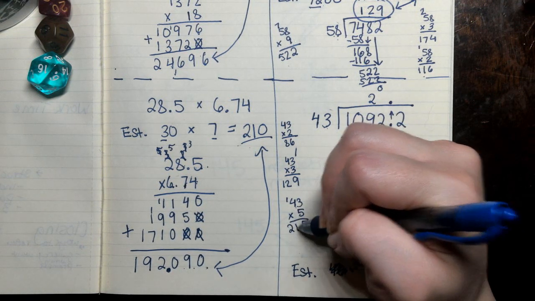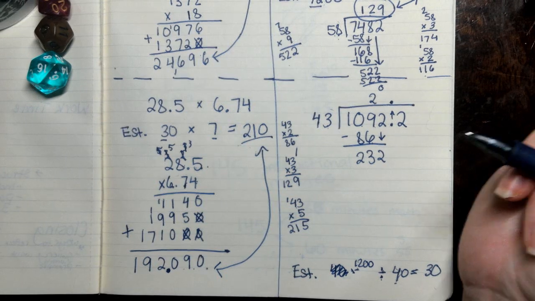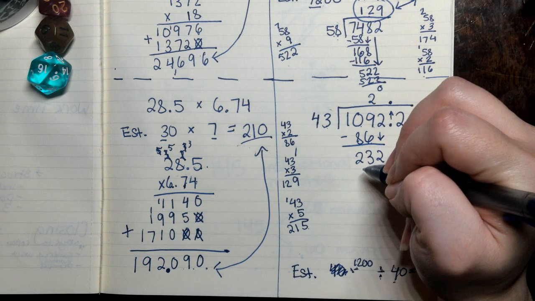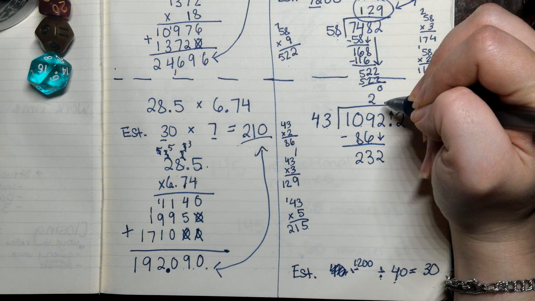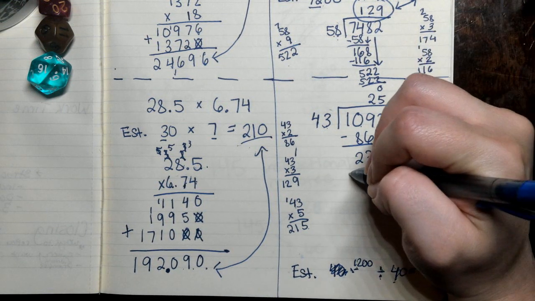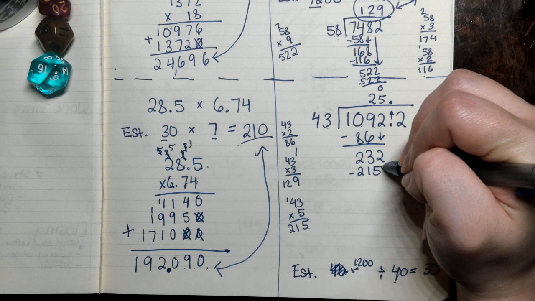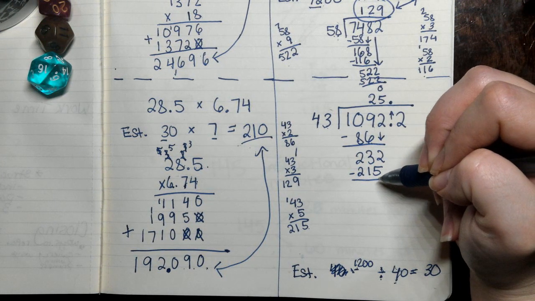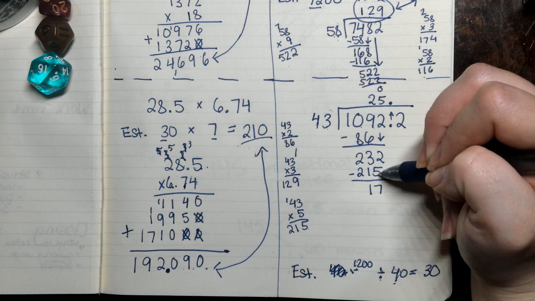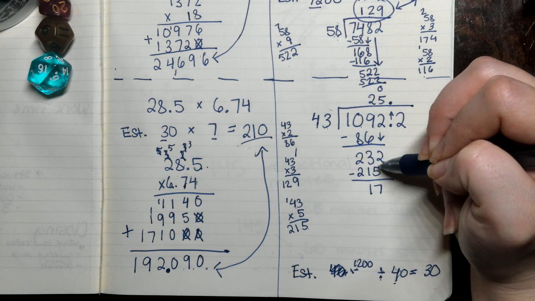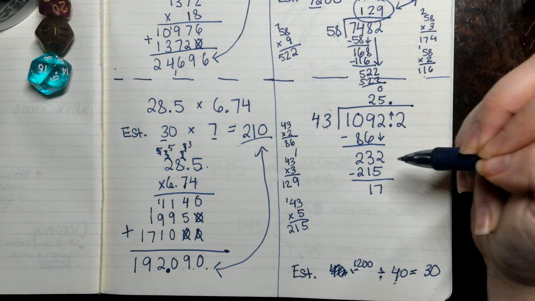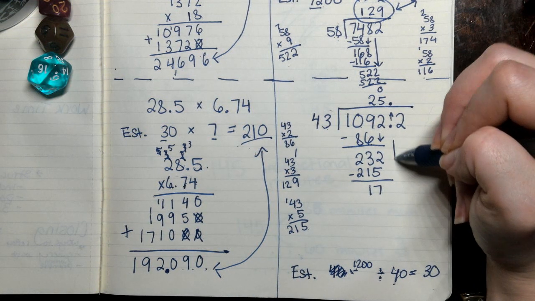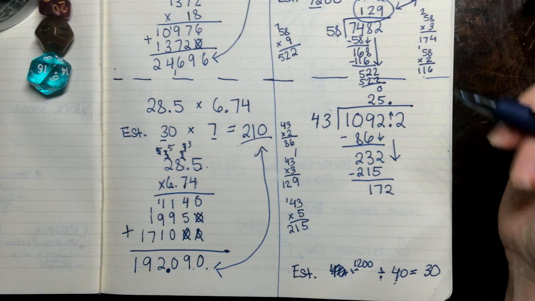5 times 43 is 215. Oh yeah, that's super close. If I add another 43 to that, it'll go over that. So that's a good number. So I stick my 5 up here, subtract out my 215. And that would be 17, because I'm thinking it's add 15 to this, and I would get 30, and then plus the 2. But you can actually sit here and carry if you need to. I'm just skipping it for time's sake.